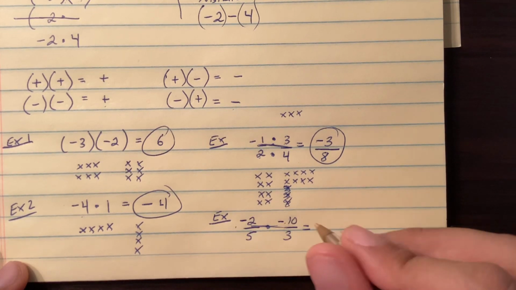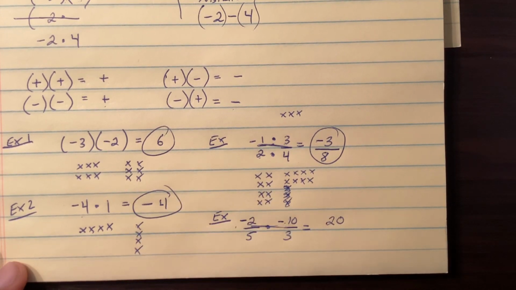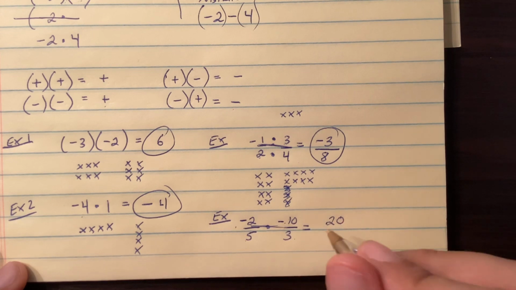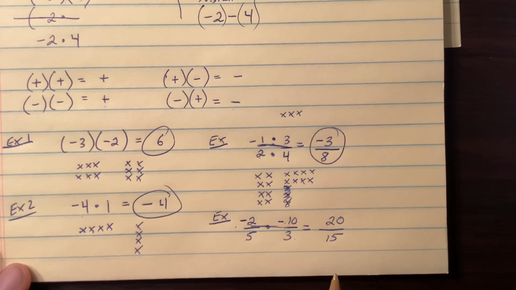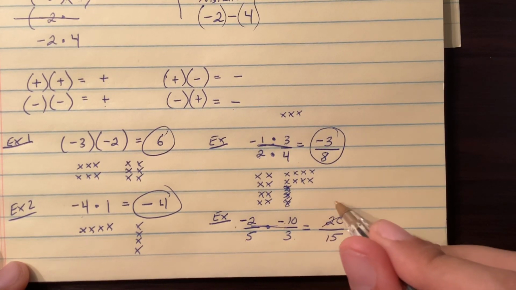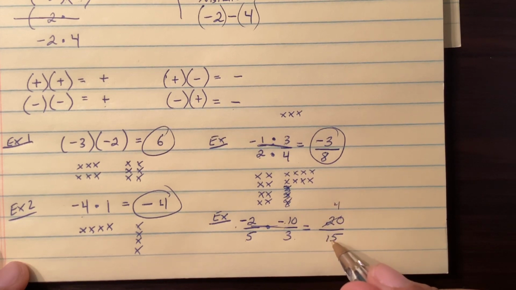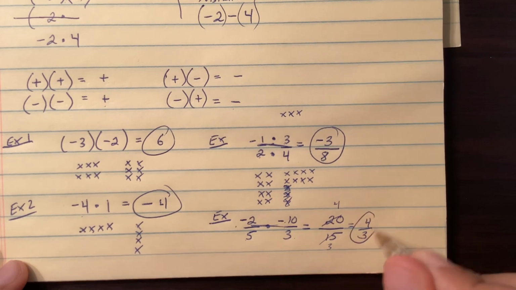2 times 10 from our multiplication tables is 20, or we can write it out. And we've got 5 times 3. 5 times 3 is 15. Now, this is a perfectly fine answer. This is equivalent to what the simplified answer would be if you want to simplify. We can see what number goes into both 15 and 20, and we see that 5 goes into each. 5 goes into 20 4 times. 5 goes into 15 3 times, and so this simplifies also to 4 over 3.